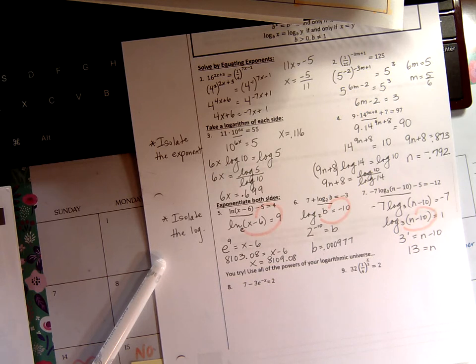By the way, for some of these, there's more than one way to approach it, but our answers should be the same in the end. So if you approach it one way and I approach it a little differently, that's okay, as long as we get the same answer in the end.